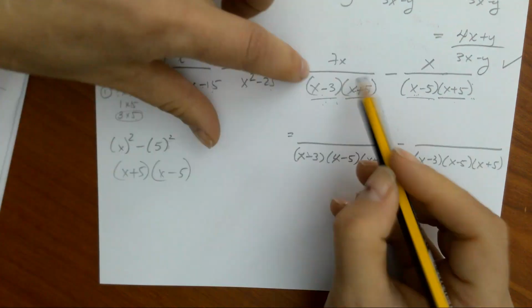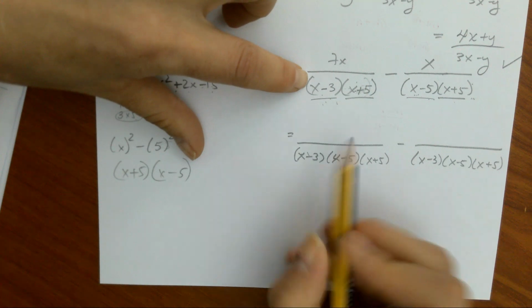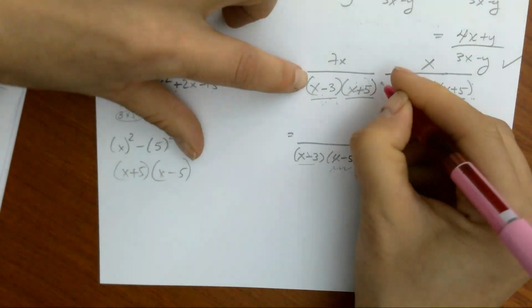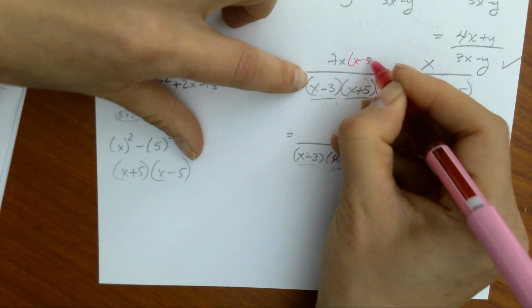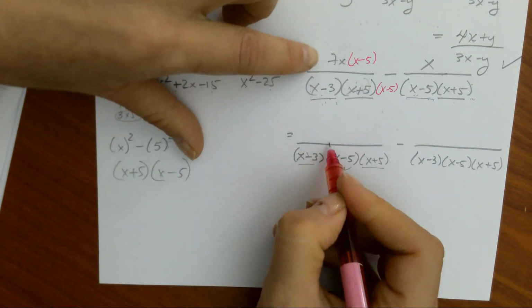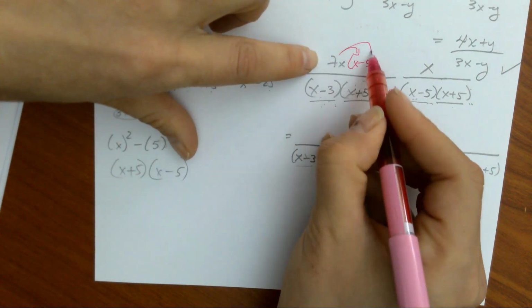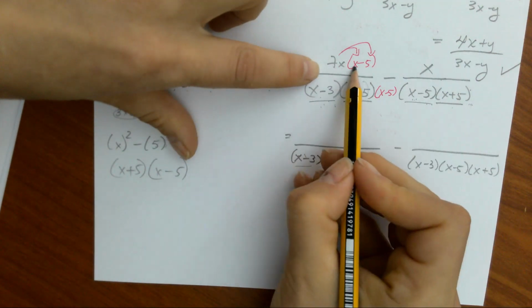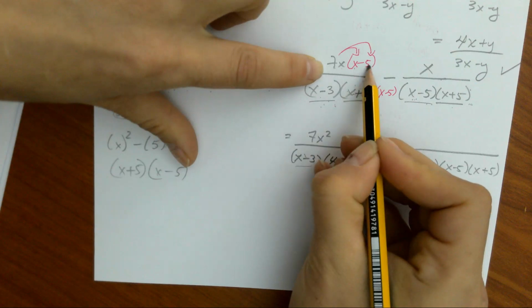So now I look at this and I go, what's missing to make this? It's got the 3, it's got the 5, it's missing the x minus 5. So I have to put on x minus 5, and I multiply the top by it as well, because you need to do same over same. So instead of just writing this down here, let's multiply it out to make it faster for us. So 7x times x is 7x squared. 7x times negative 5 is negative 35x.